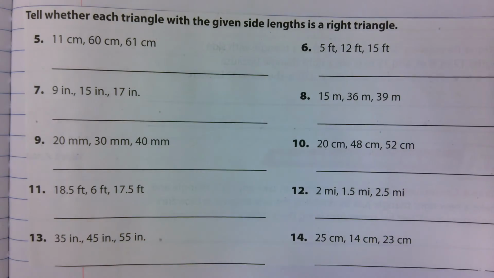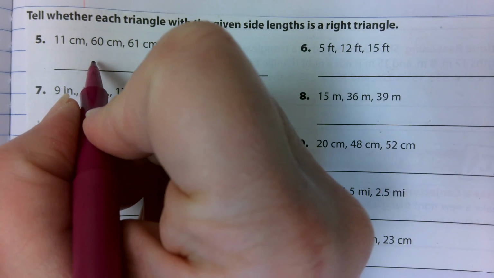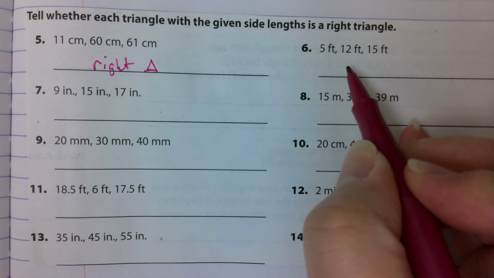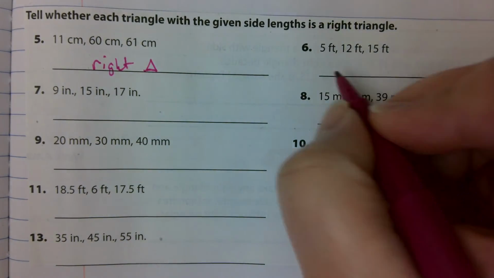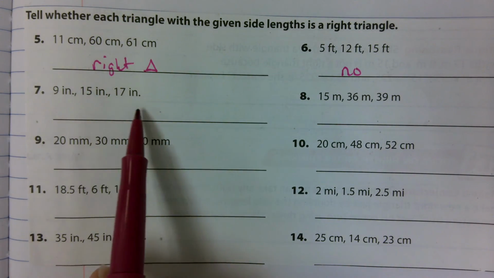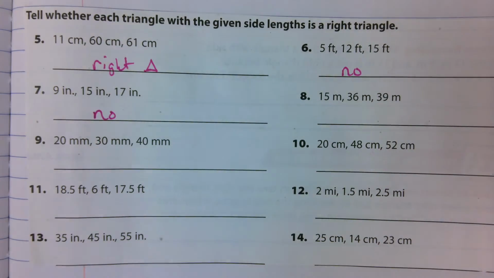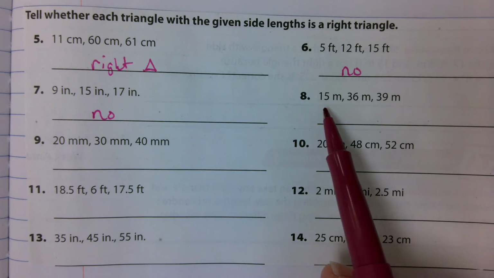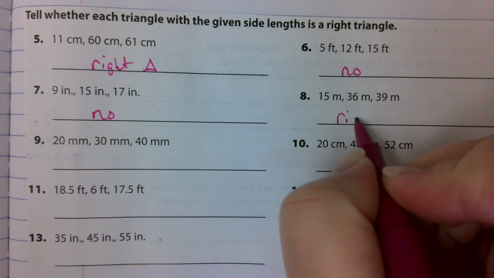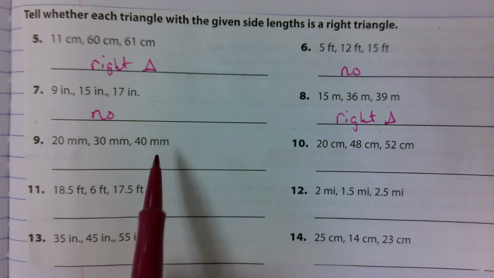All right, is number 5 a right triangle? Yes, it is. Number 6, is that a right triangle? No. Number 7, is this a right triangle? No. Number 8, is this a right triangle? Yes, it is. Number 9, is that a right triangle?